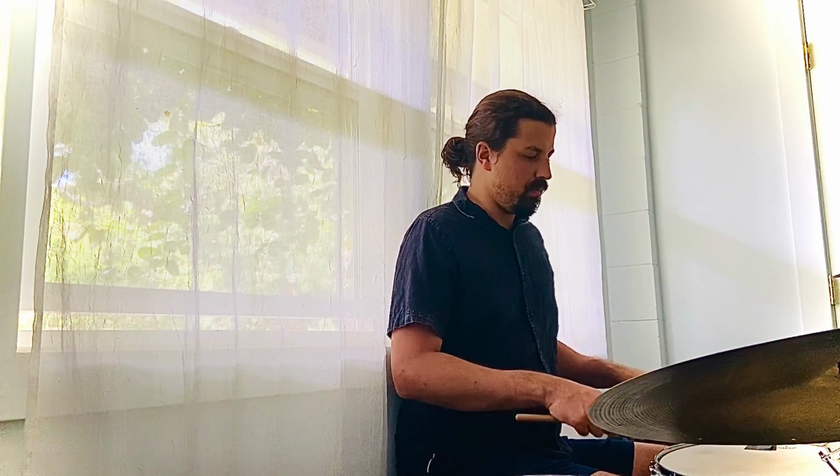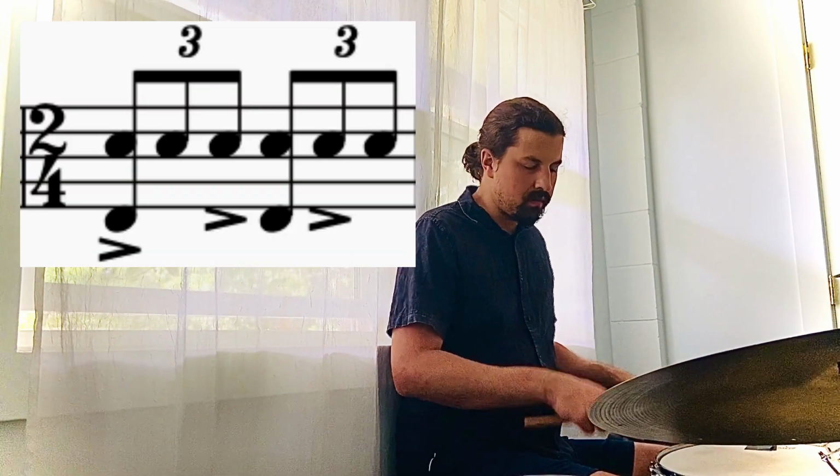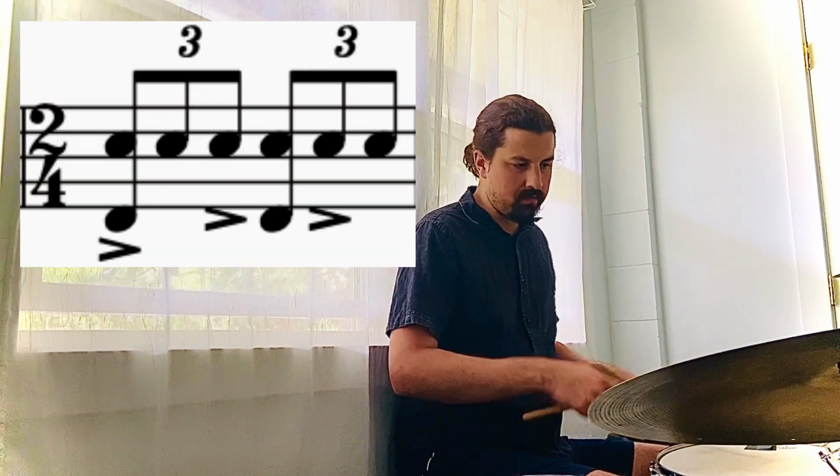So if I'm thinking triplets over quarter notes, now I want to accent every 2. So 1 2 1 2 1 2 1 2 1 2 1 2. That's how we get the basis of that polyrhythm. Then what you do is take the non-accents away.